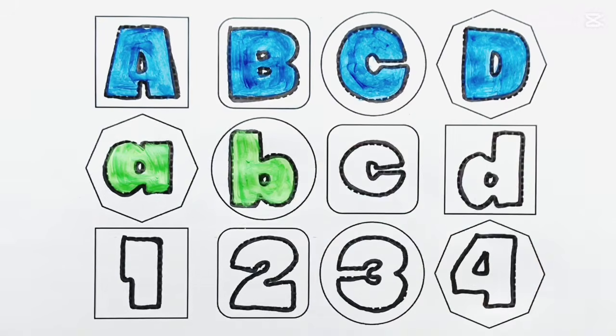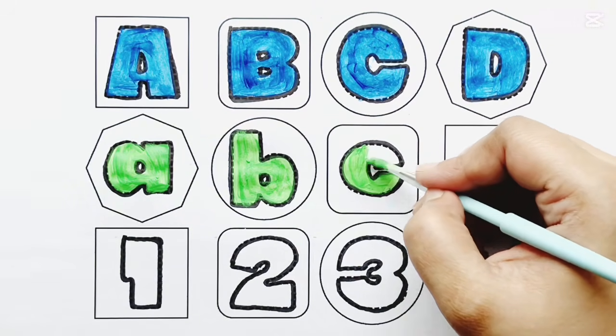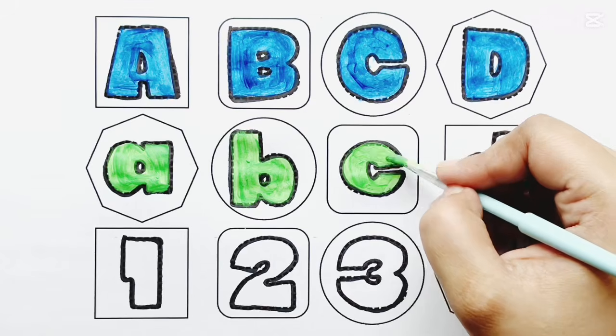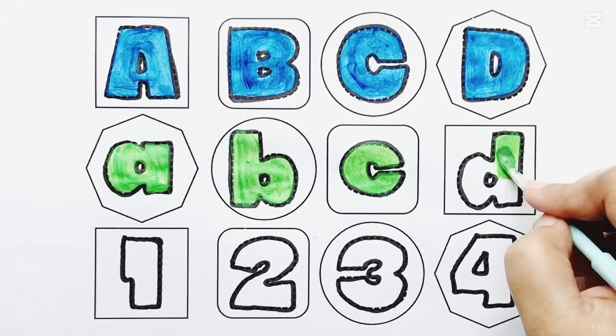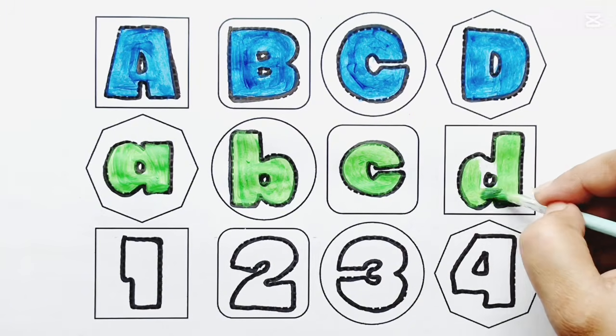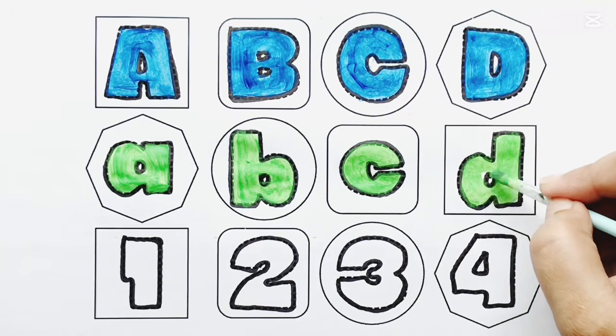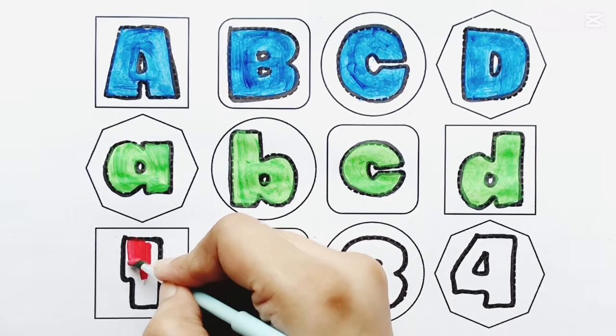Alligator. C for carrot. Amazing. D for donut. Art, apple, angel, address, animal, answer, April, autumn, ambulance. Red color.